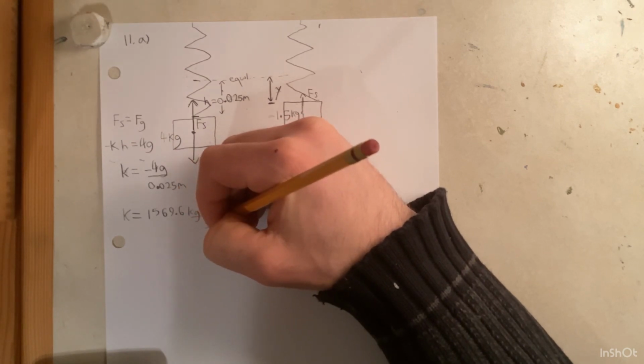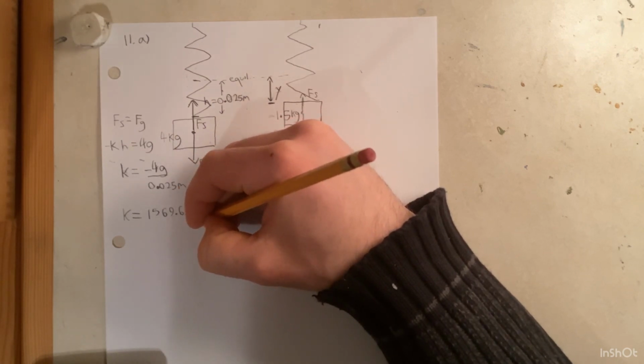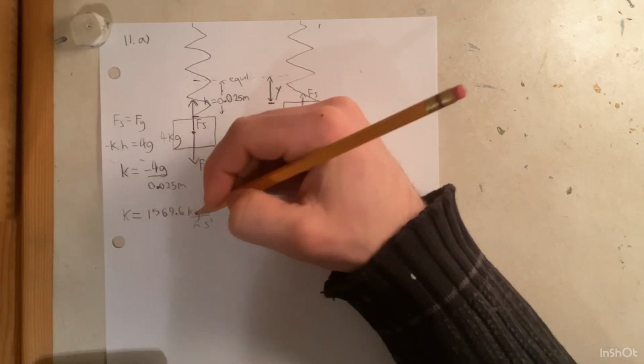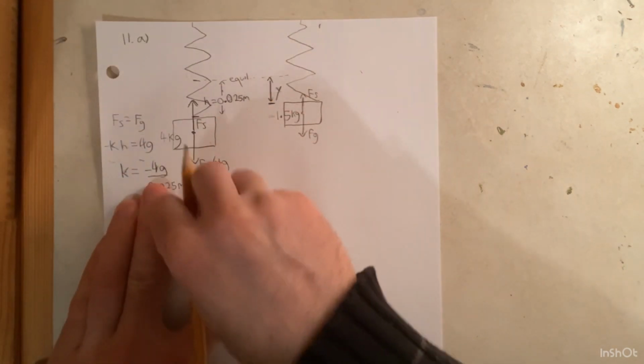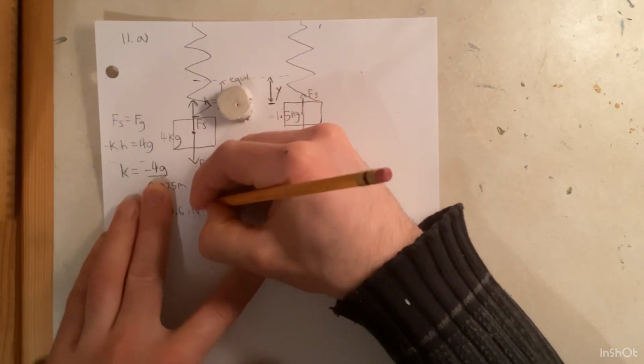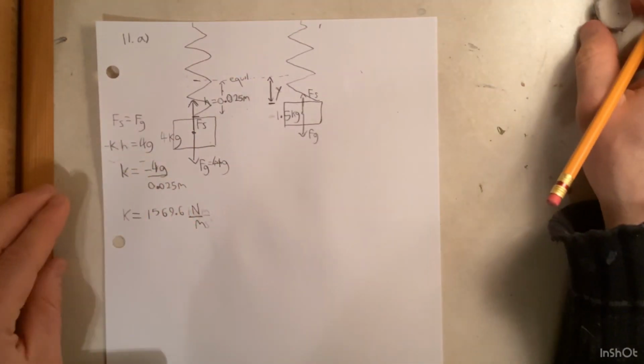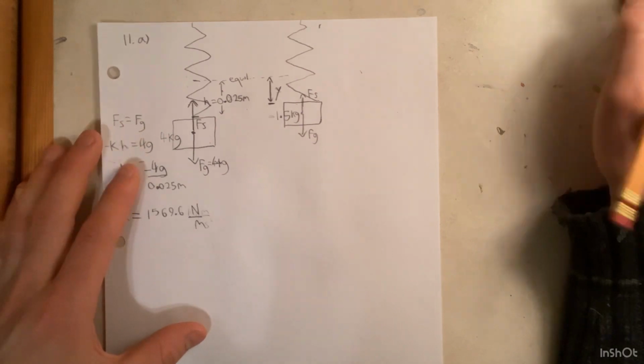We have another meter here, which is equivalent to, another way to say this would be, newtons per meter. All right, now let's look over here.